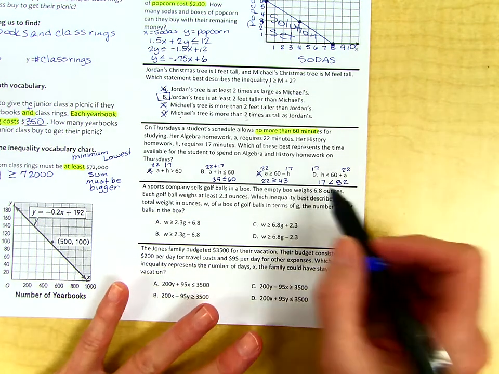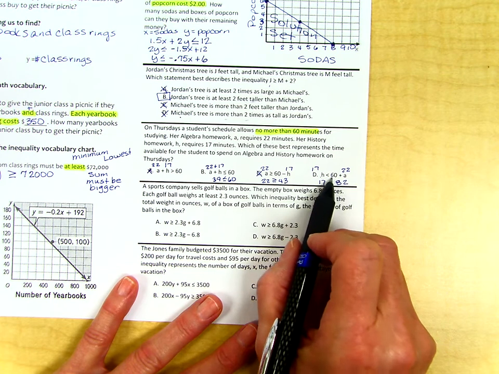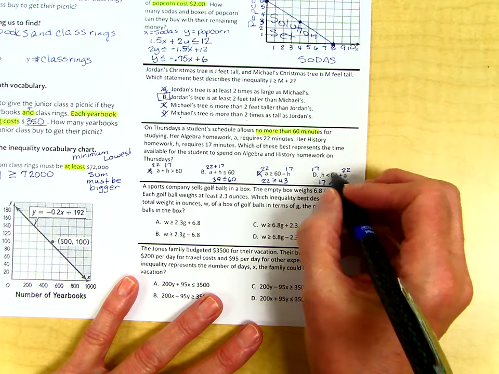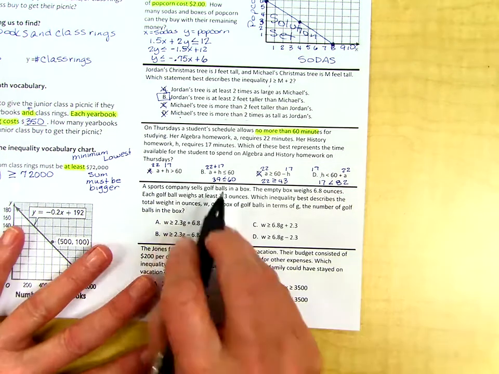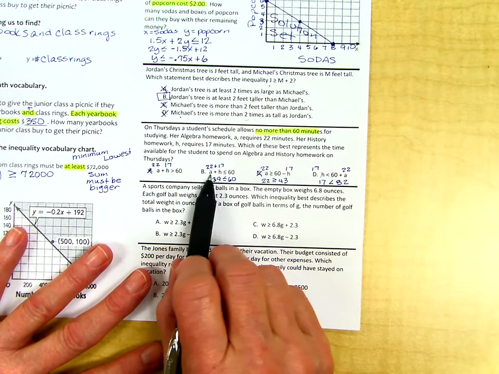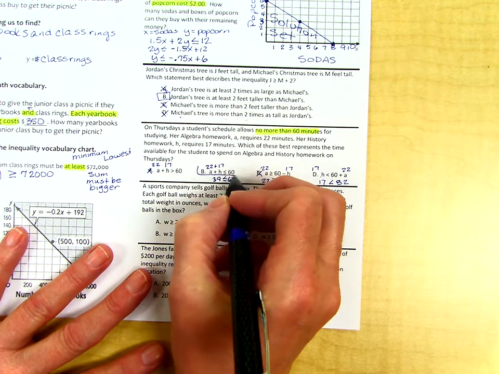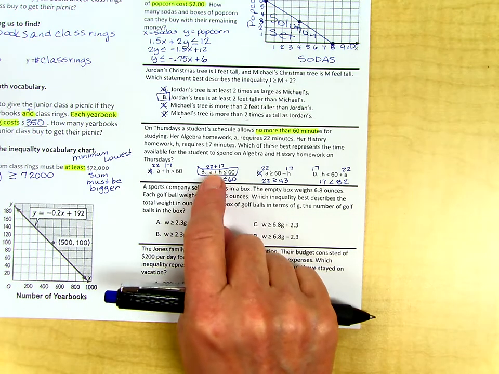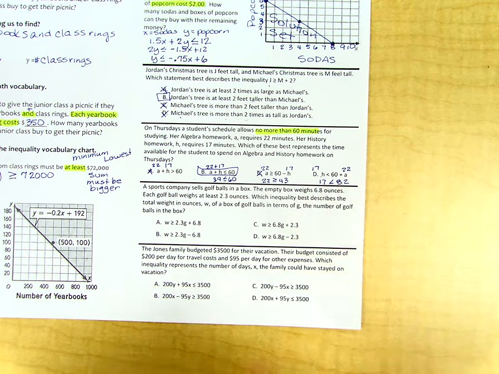So the relationship here is not that her history homework has to be less than 82 minutes, because remember we have a maximum of 60 minutes, so we can't be adding that algebra to those minutes. So over here, these two together have to be smaller than 60. So that is how you would decide between those two, because this has the relationship of the sum being smaller than 60, but this does not.